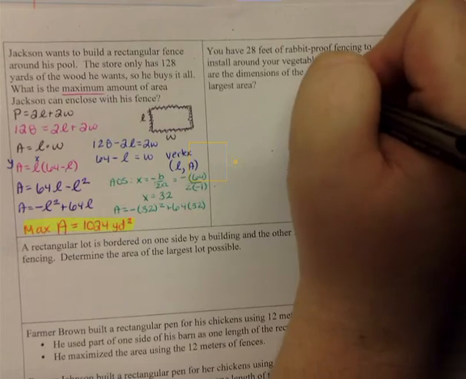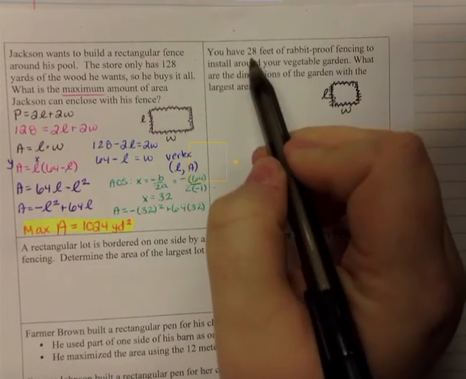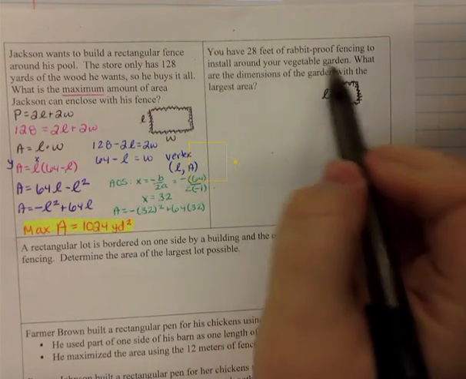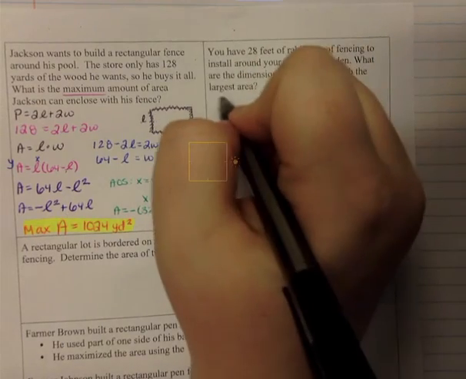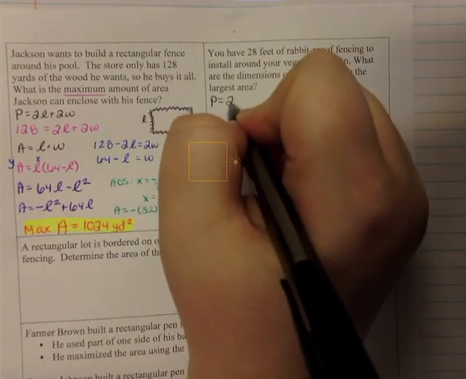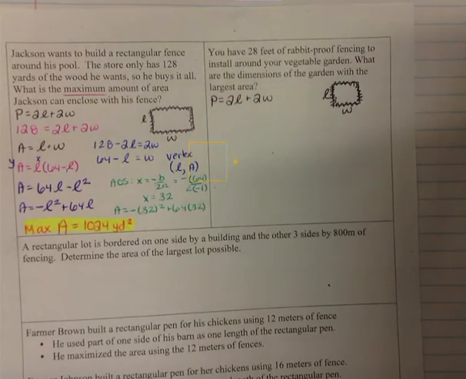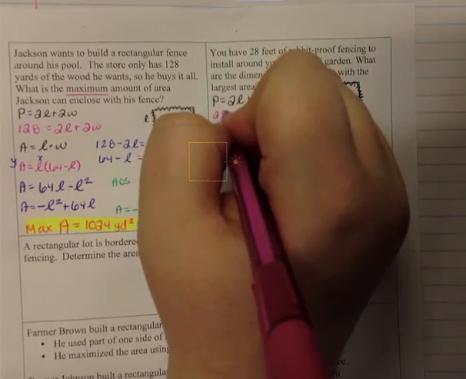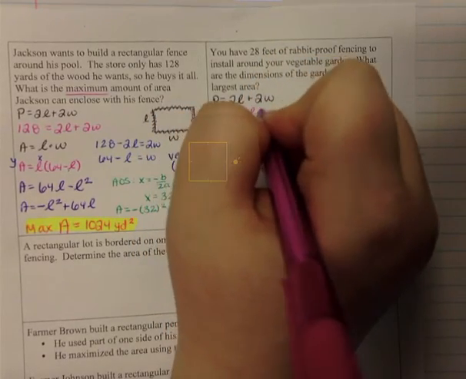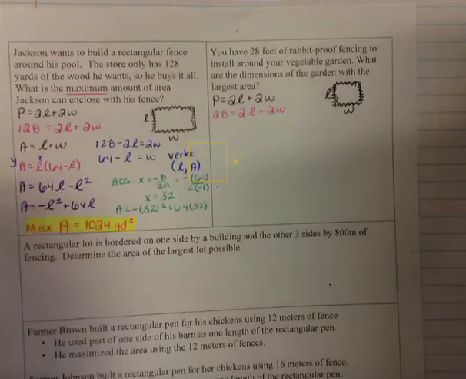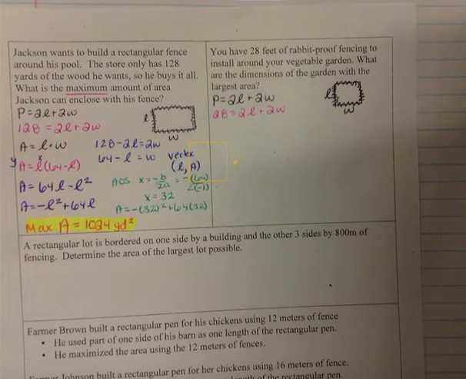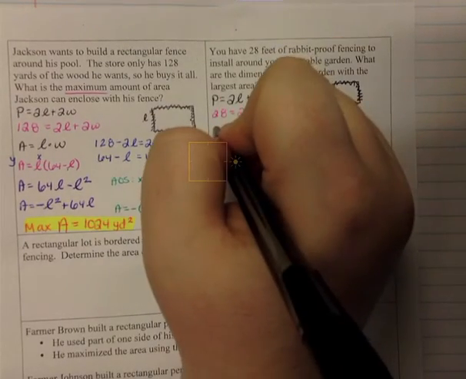We still have our length and our width. The 28 feet, again, is the perimeter. That's how much we have for the entire thing. That's our perimeter. So perimeter is still equal to 2 lengths plus your 2 widths. So our perimeter is the 28. So we have 28 is equal to our 2 lengths plus our 2 widths. Our area is, we know, is length times width.